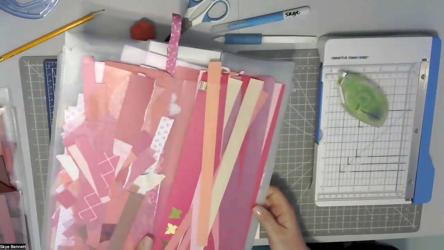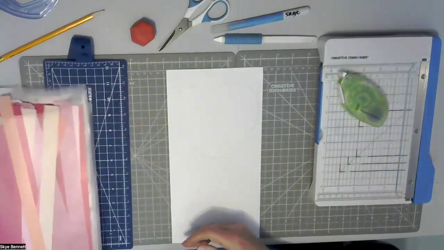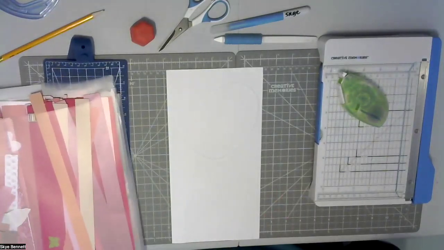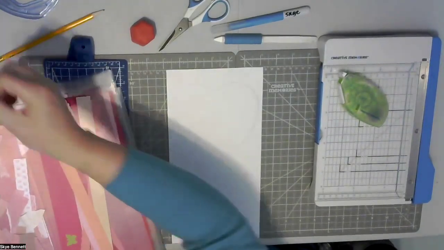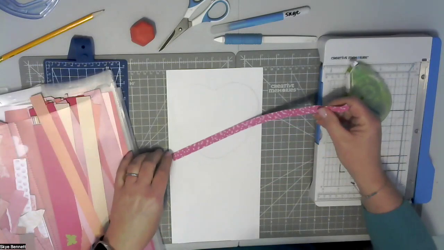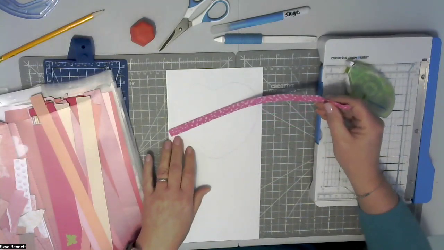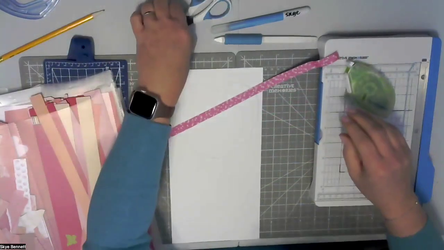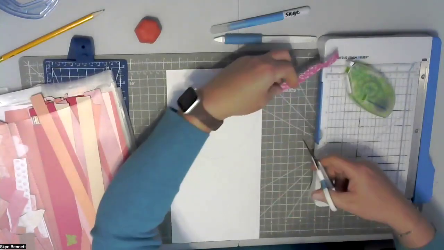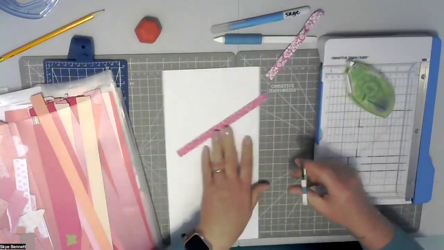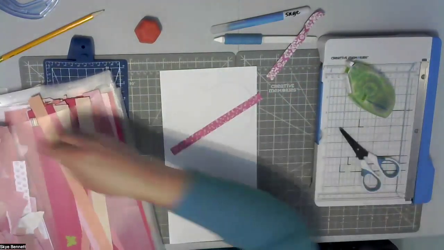So I pulled my pink papers. I don't use pink a lot, so I thought this would be kind of a fun way to use up some pink things. And let's just take a quick look. This one, I saw right away. You might not be able to tell, but it has like a little kind of confetti hearts on it. So that's definitely something I want to use.